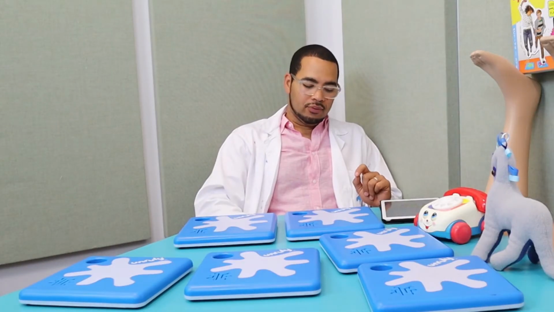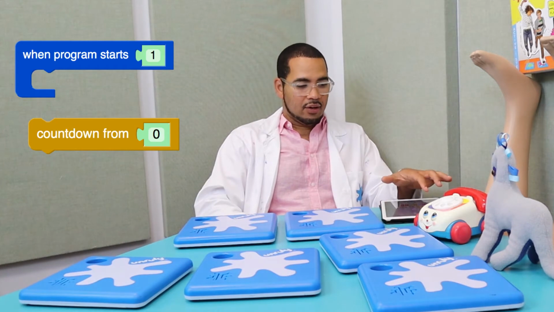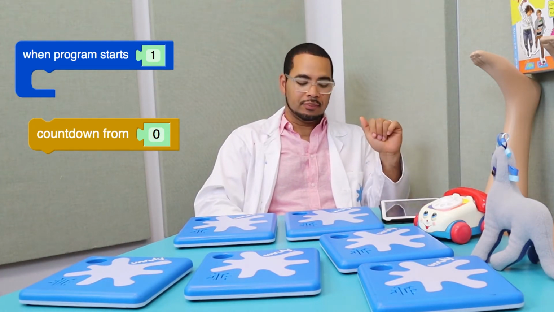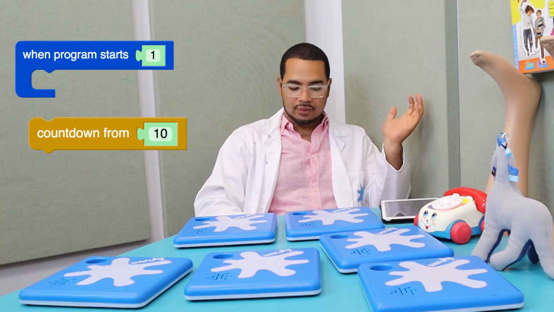In this example, we have when program starts. We're going to take that block out of the starting category, and we're going to go back to the controls category and pull out a block that says countdown from 10. And it starts with 0, so we have to edit that number to be 10. That gives us a countdown when the program starts.